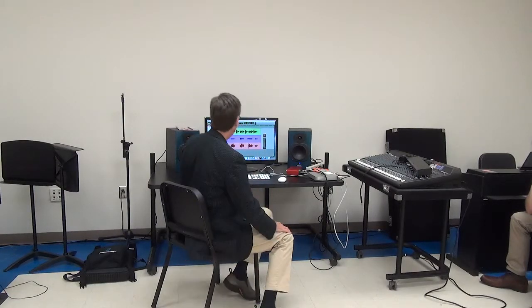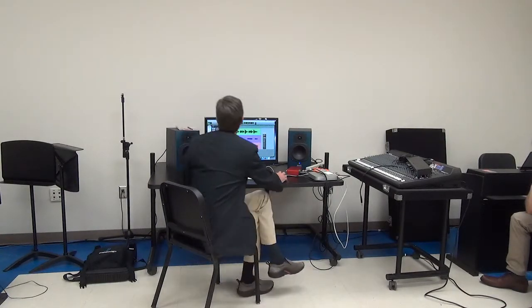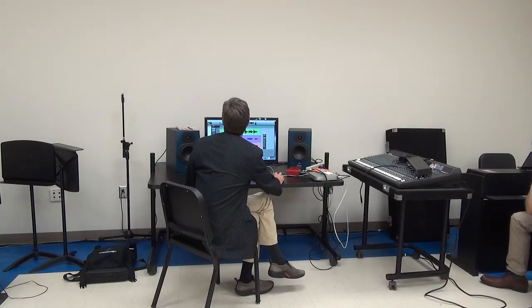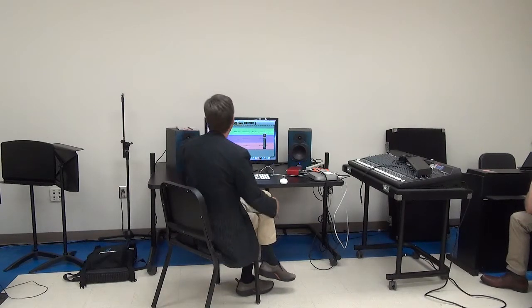Okay? Now later the other thing I want to do is turn this to grid and click around here. What grid does is it makes it stay on the grid line there.